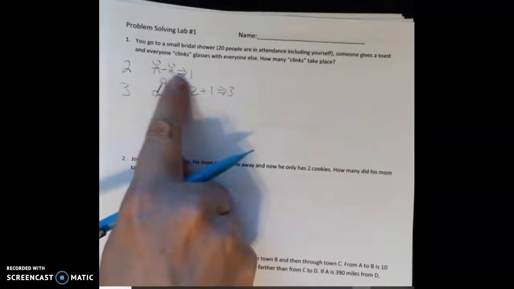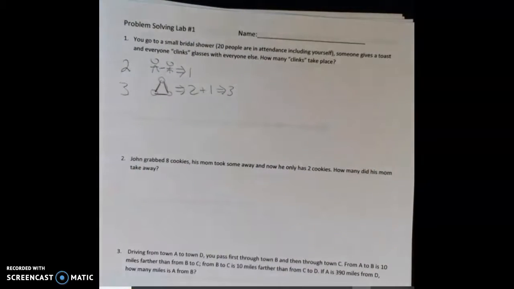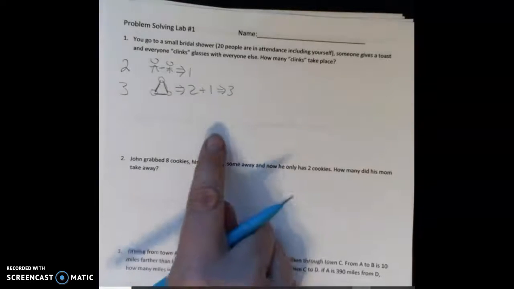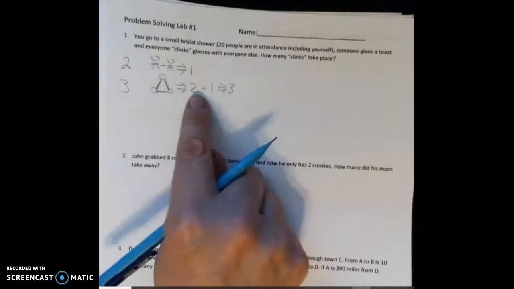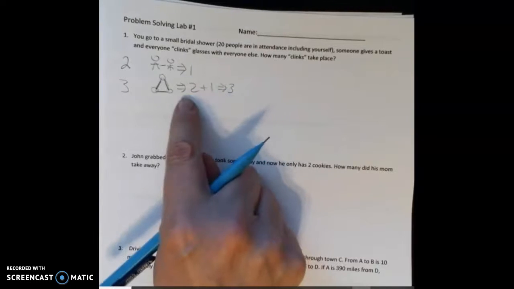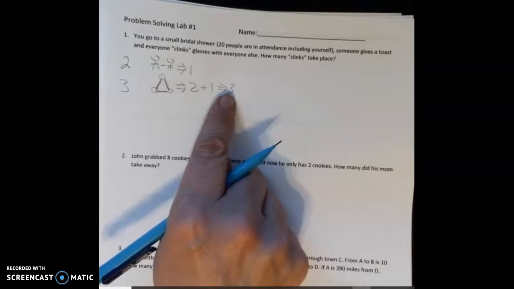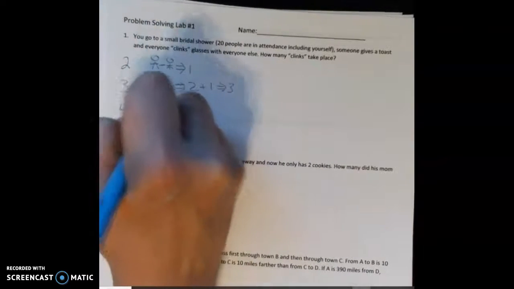And again, I'm purposely not using equal signs. Arrows are a good way to show your thinking so that you have something mathematically correct. So 2 plus 1 does equal 3, but sometimes with kids, as we get into math, arrows show thinking. So 3. So what if I have 4 people?